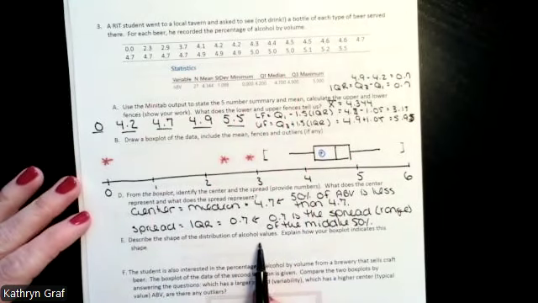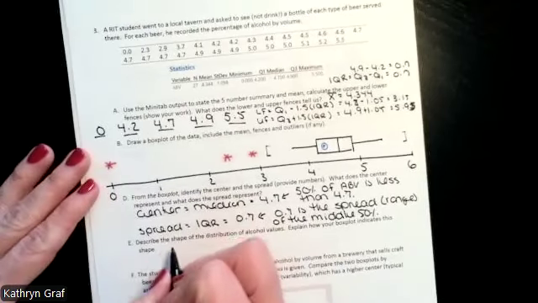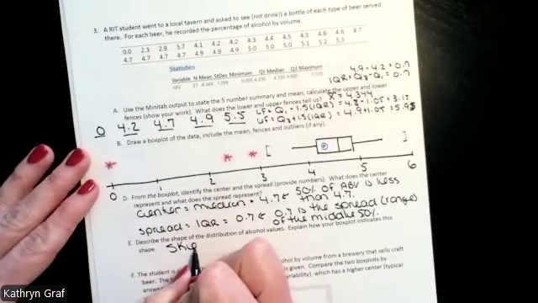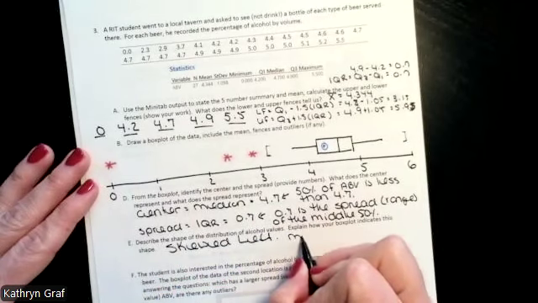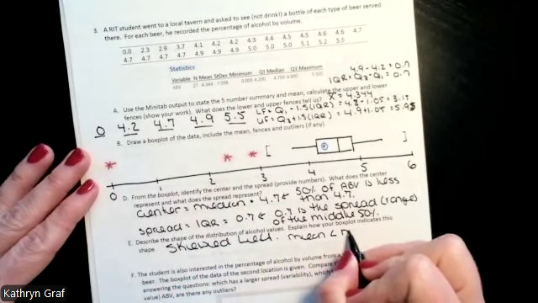Okay. So it says now describe the shape of the distribution of alcohol values. Explain how your box plot indicates the shape. So this one, I am definitely going to say skewed left. And the reason why I'm going to say skewed left is because the mean is less than the median.